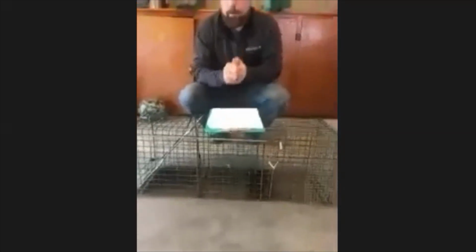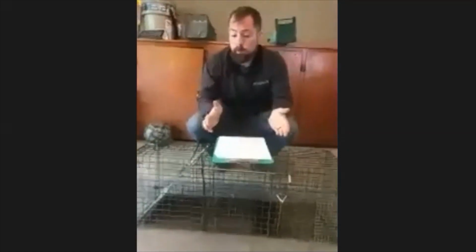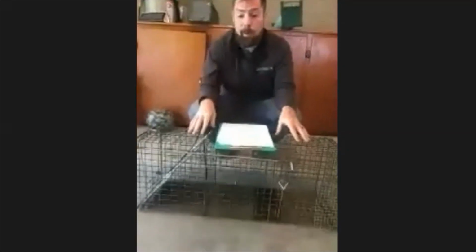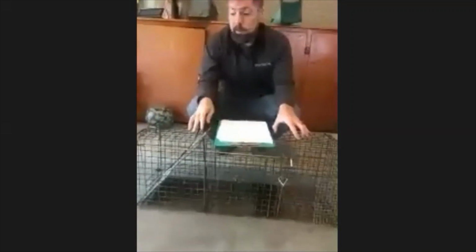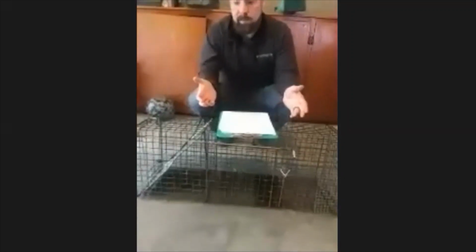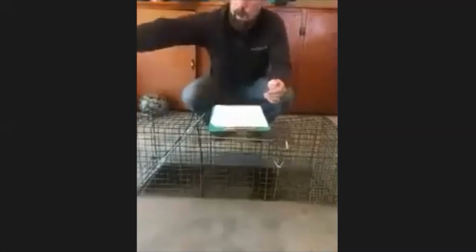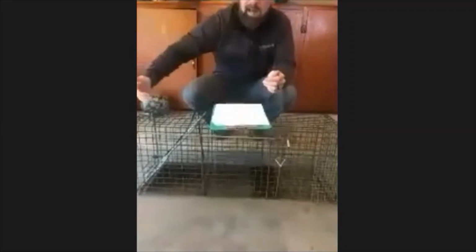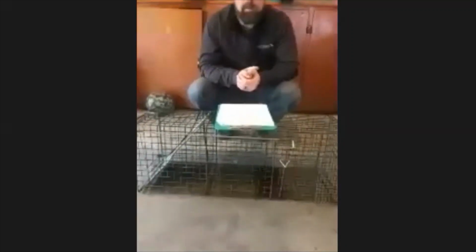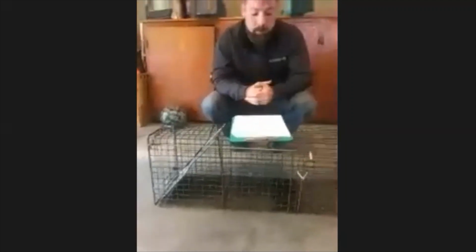If you don't have a pre-scented armadillo box, and you're going to use this in your flower bed, I would take some 2x6s and make an alleyway that kind of guides them into here, so that way you can catch them.